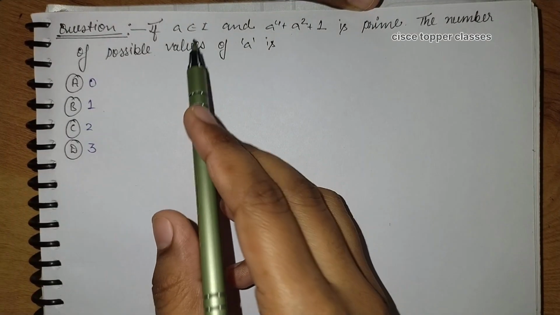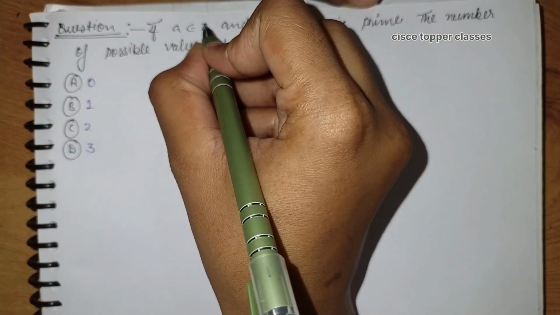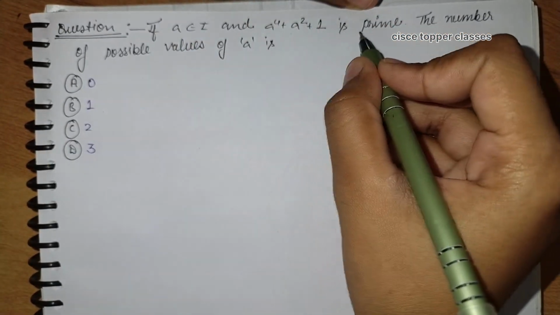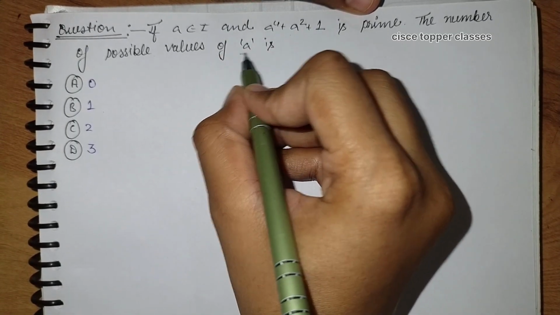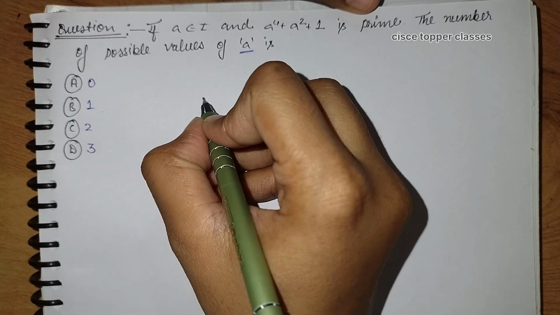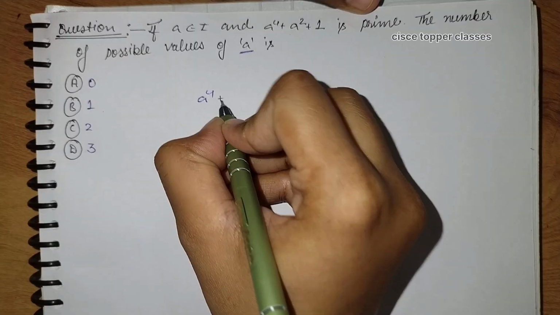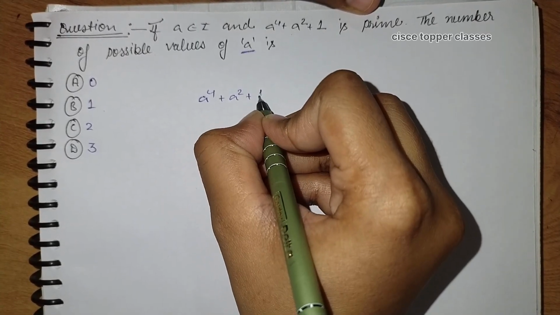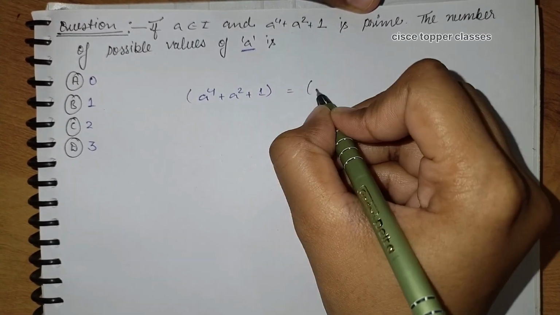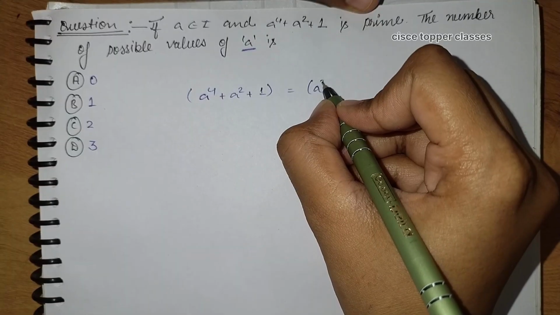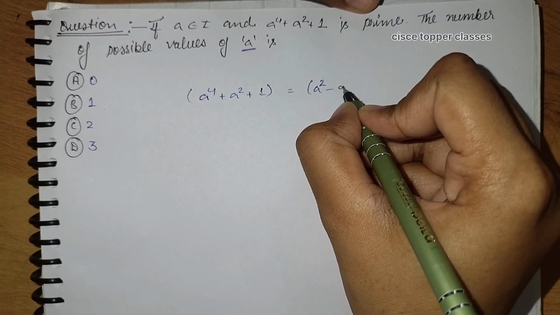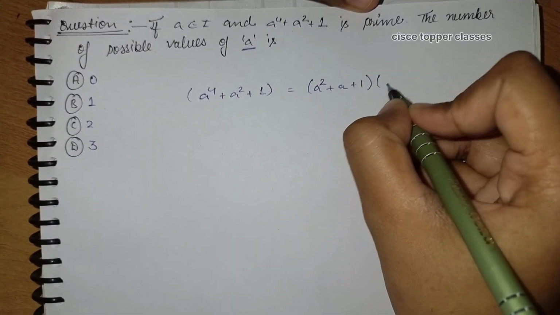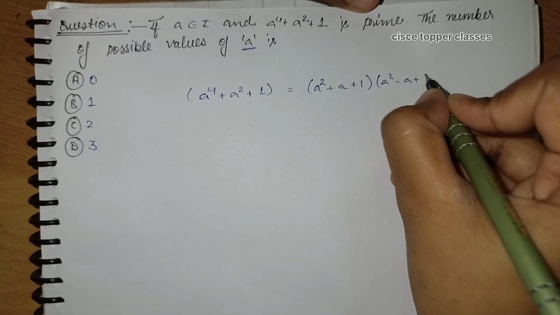Now let us solve this question here. If a belongs to integer and a^4 plus a^2 plus 1 is prime, the number of possible values of a is. If we solve this part, a^4 plus a^2 plus 1 will become equal to (a^2 plus a plus 1) times (a^2 minus a plus 1).